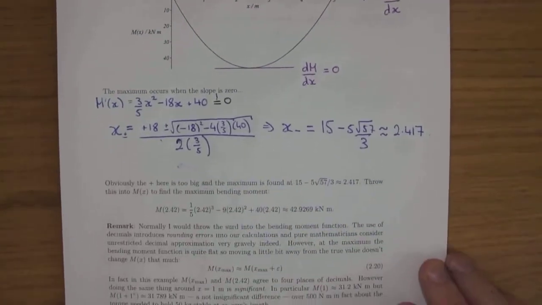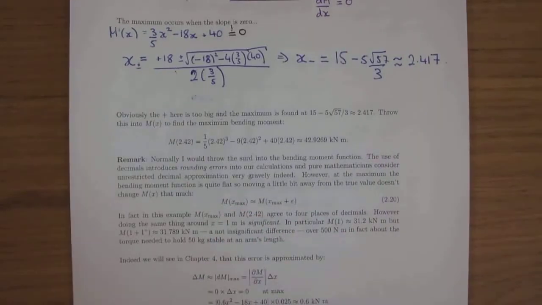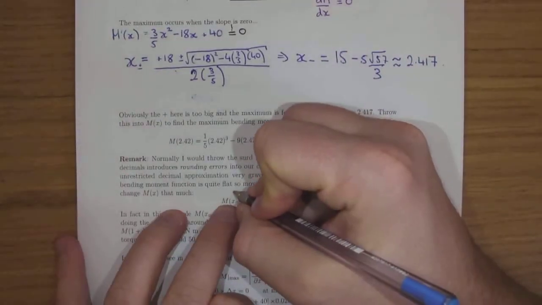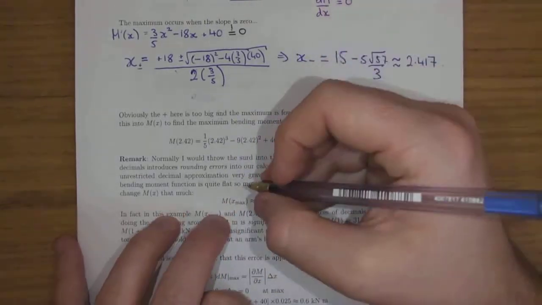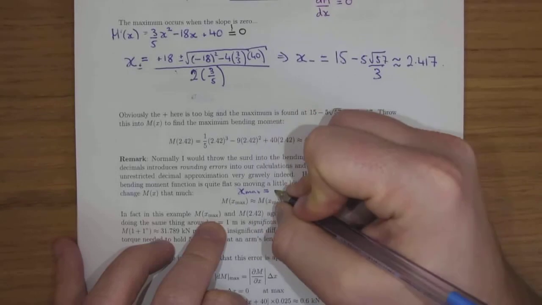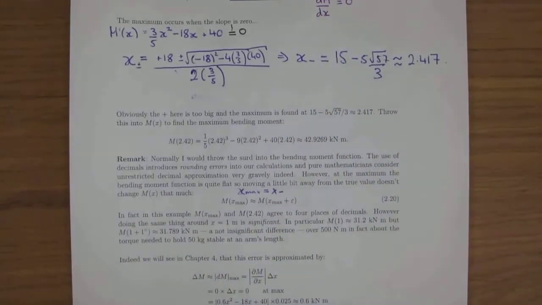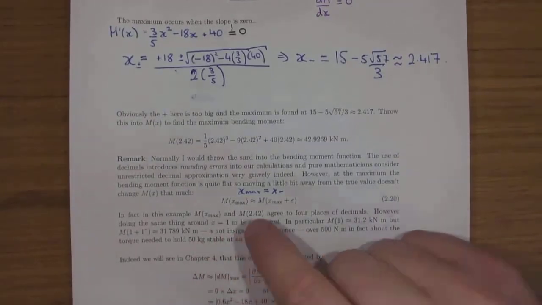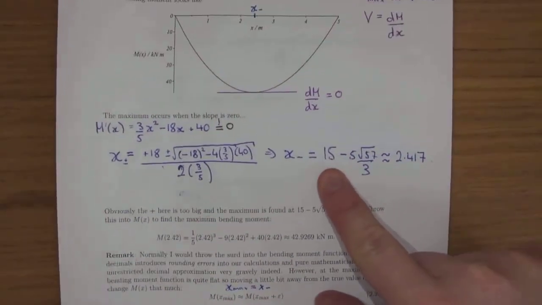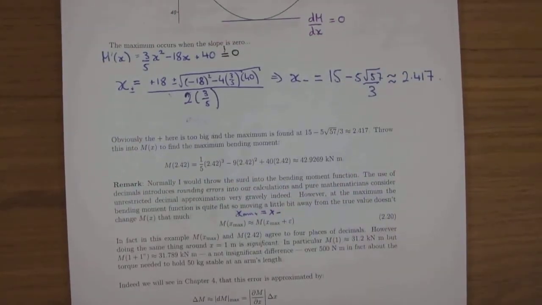Okay, and that's kind of written down something like this. If you take x max in the notation above, x max is equal to x minus, which is this number here with the square root. In fact, in this example, using the one with the square roots and using 2.42, they agreed to 4 places of decimals.